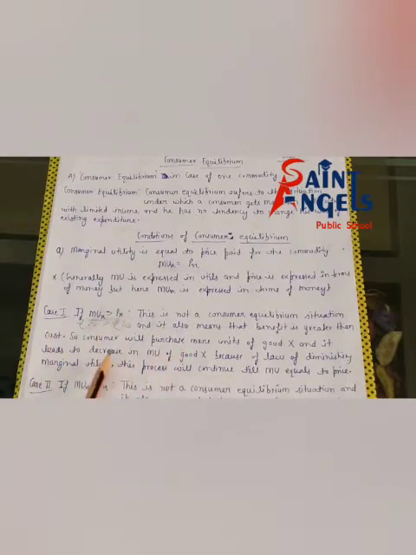It means MU of good X decreases because of the law of diminishing marginal utility. This process means MU goes on decreasing, and the consumer will purchase more units of good X. This process will continue till MU equals price. When MU equals price, consumer equilibrium will be there. I hope this first exception of this condition is clear.